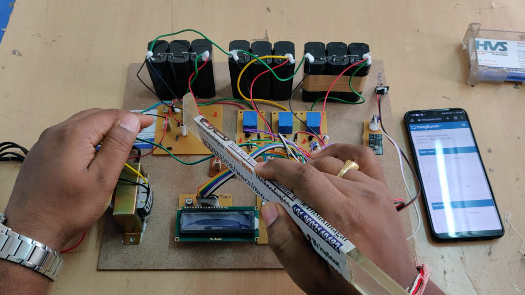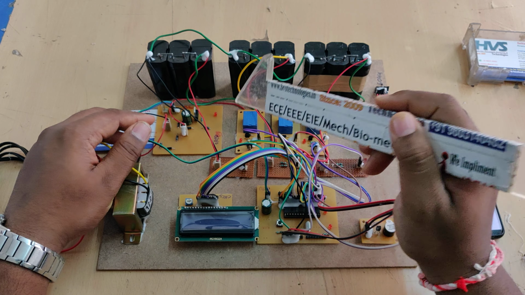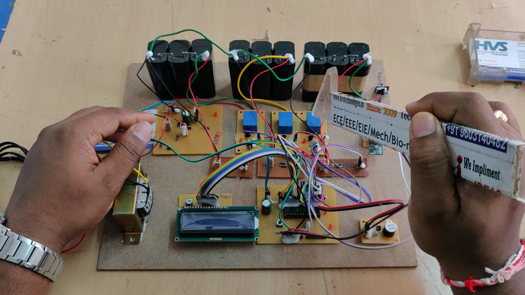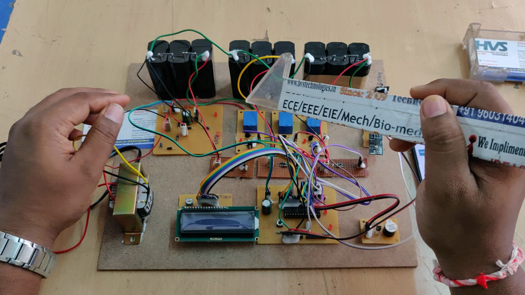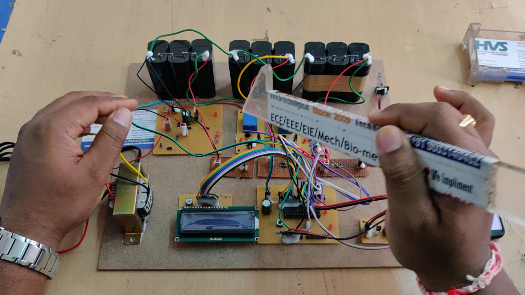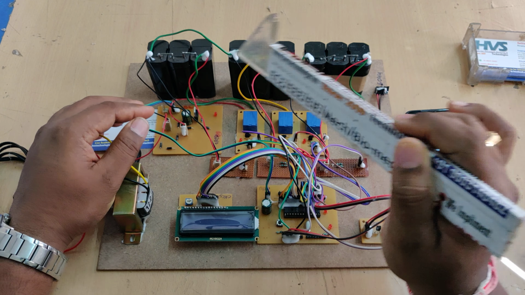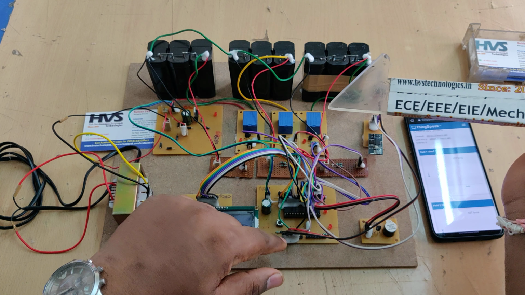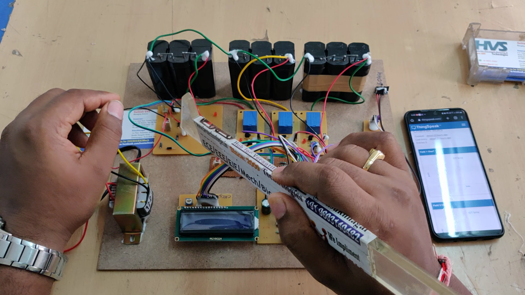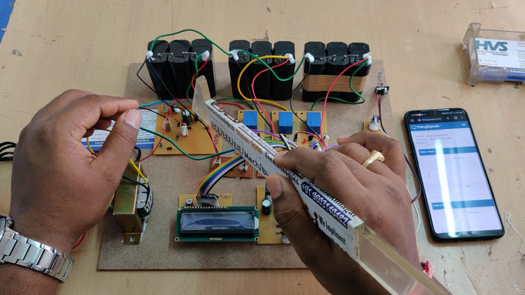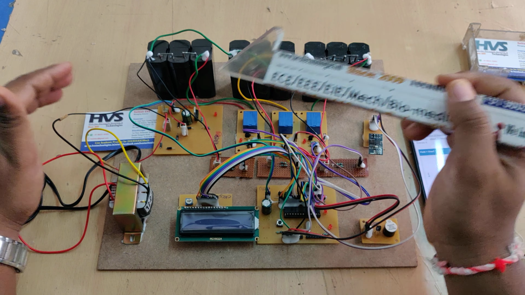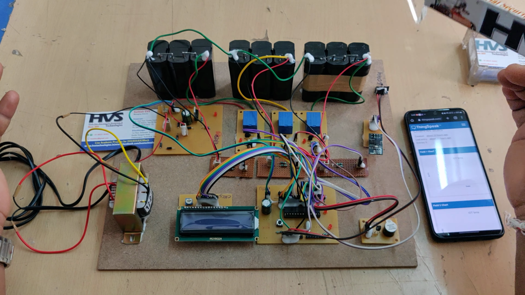That 12 volts DC is input to the battery packs through these 3 electromagnetic relays. Negative is given directly to the battery packs, and positive is given to each and every battery pack through each relay. Next, the operating voltage of our microcontroller is 5 volts, so to regulate that 12 volts DC to 5 volts DC, we are making use of this 7805 regulator, which takes 12 volts DC input and provides a 5 volts DC output.